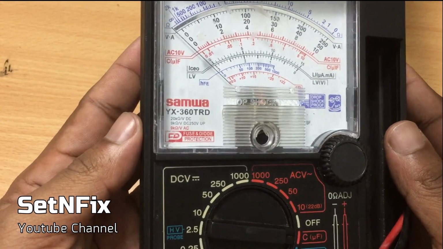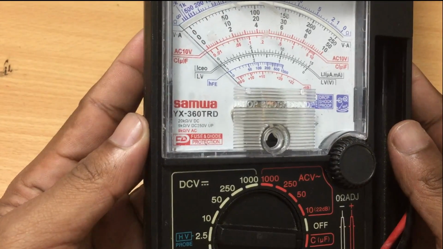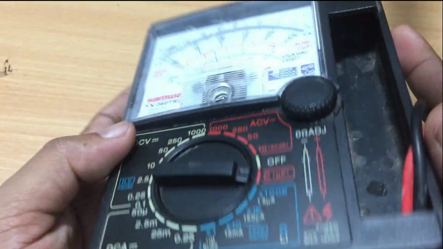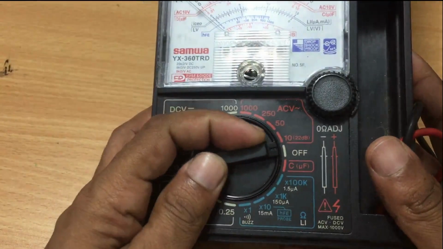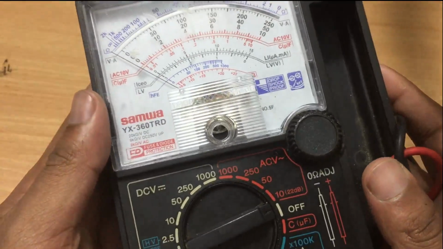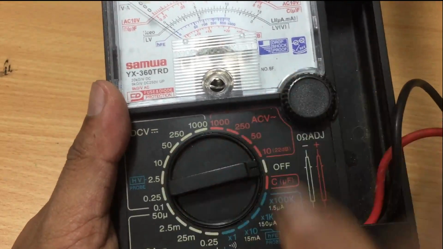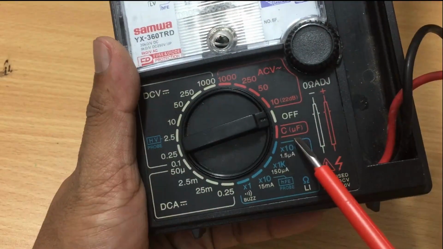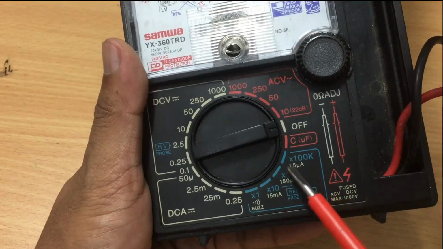This is an analog multimeter, Sunwa YX360DR. You can see the multimeter can measure capacitors, resistors.